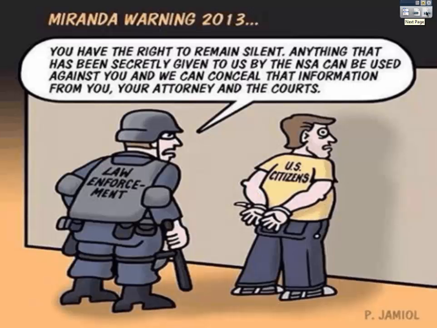This is a joke. It's not very funny. There have been Supreme Court cases over the years, one being Miranda v. Arizona, about people being read their rights when they are arrested. It says, you have the right to remain silent. Anything that has been secretly given to us by the NSA can be used against you, and we can conceal that information from you, your attorney, and the courts. Unfortunately, even though this is a joke and meant to be funny, this has happened.